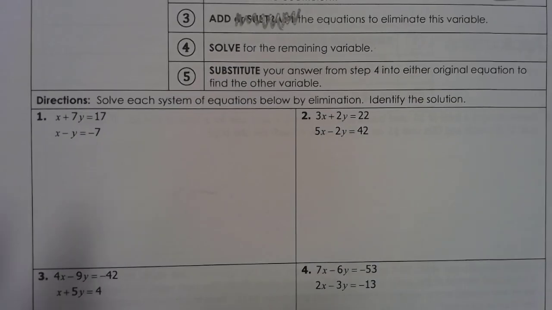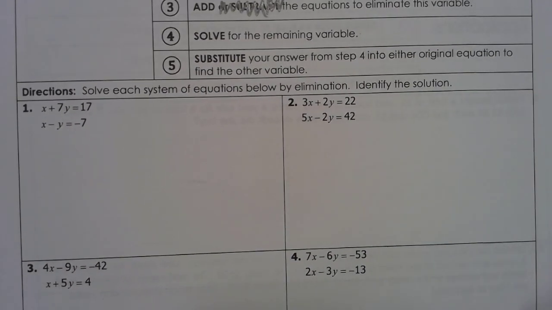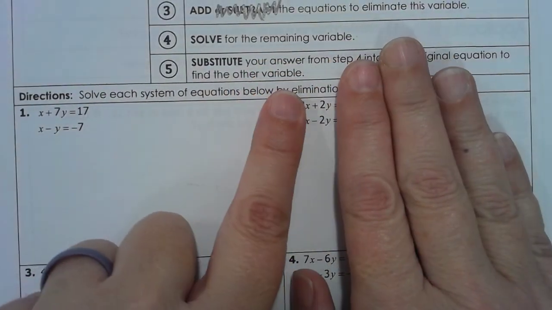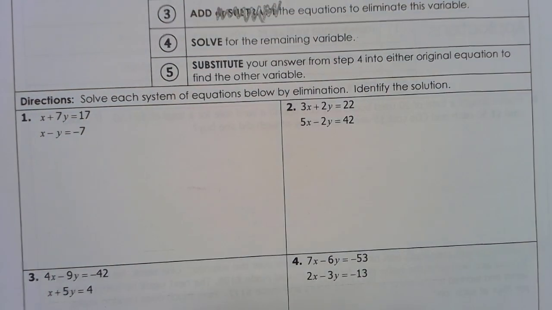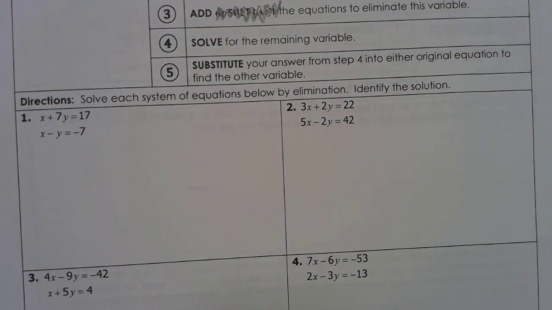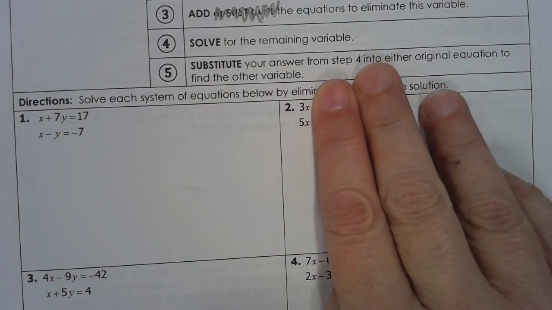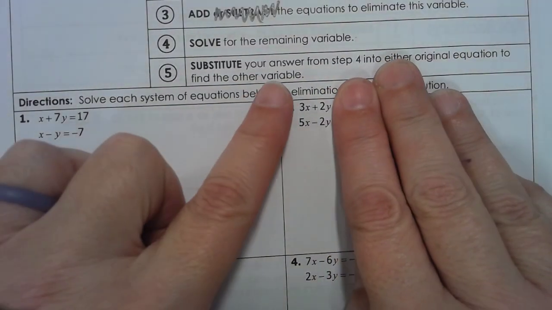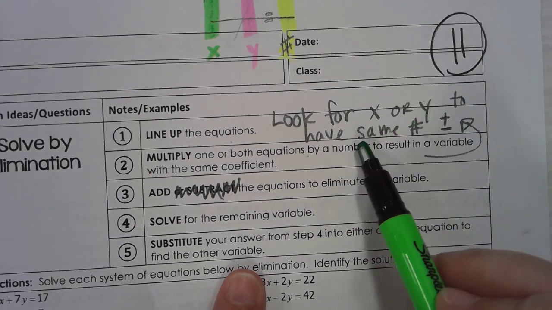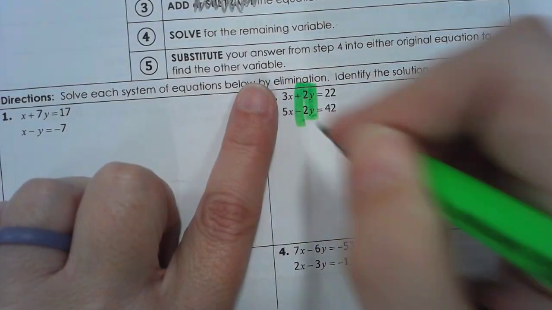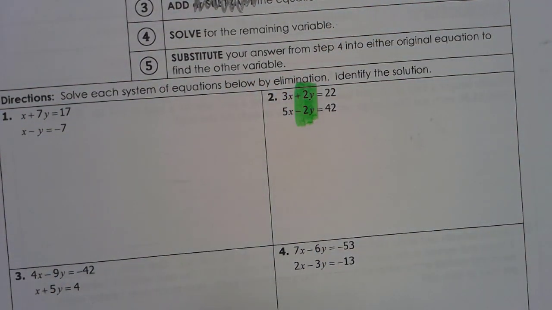All right, is number 2 lined up correctly? Yes. X's, Y's, equal sign, numbers. Cool. Okay. Do you see the same number in front of the X or the Y? Okay. X's are different. That's a 3 and a 5. Y's has a positive 2 and a negative 2. Cool. Okay. So is that X or Y having the same number, one positive, one negative? Yeah, okay, so I'm going to highlight just this. That's what we're looking for.